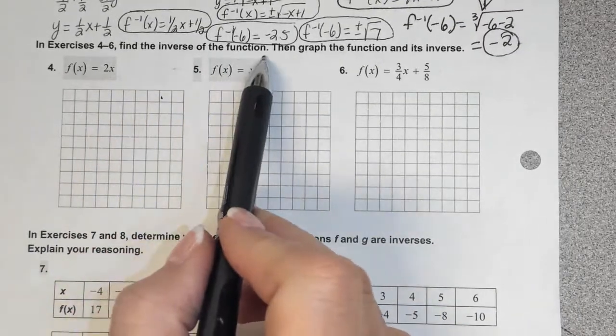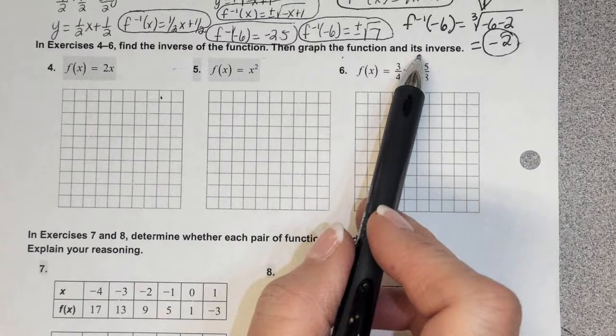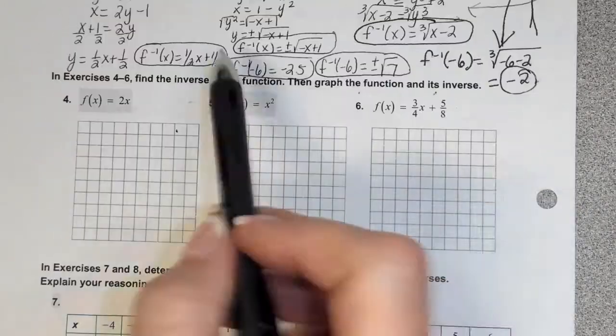So find the inverse of the function, then graph the function and its inverse. I've kind of been doing that all along, but now we don't have to plug in a value.